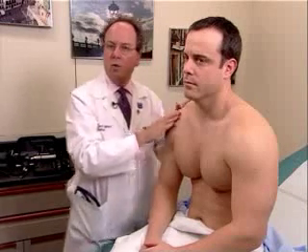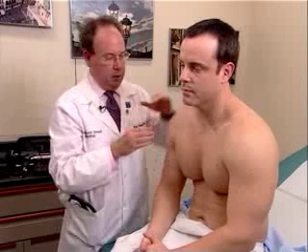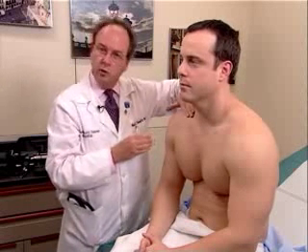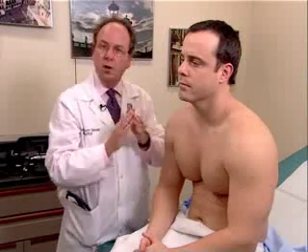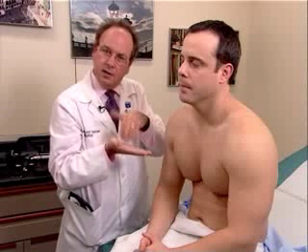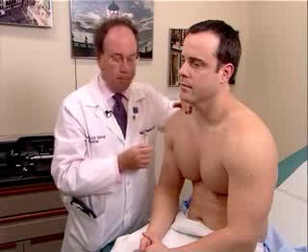Of course, one of the important rules in physical examination is always keep your fingernails short, because especially on this examination, what you're doing is evaluating the supraclavicular fossa with the pads of your fingers, not jabbing the nails in, which could obviously be uncomfortable.